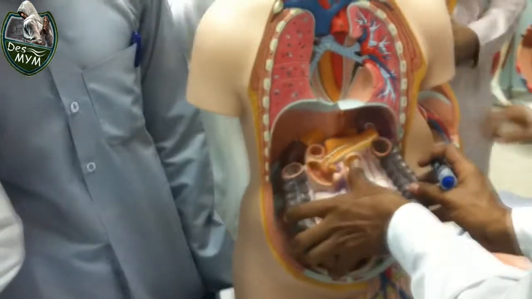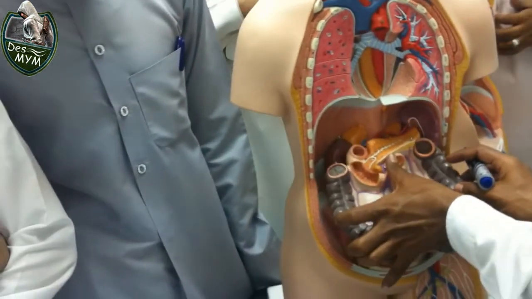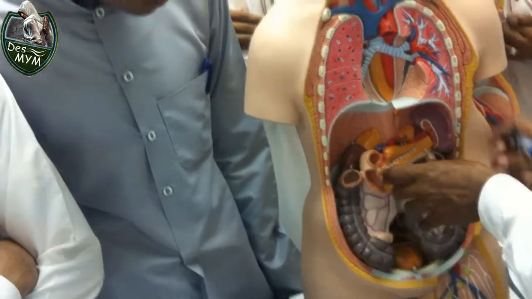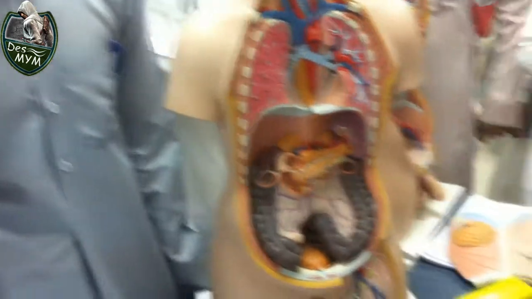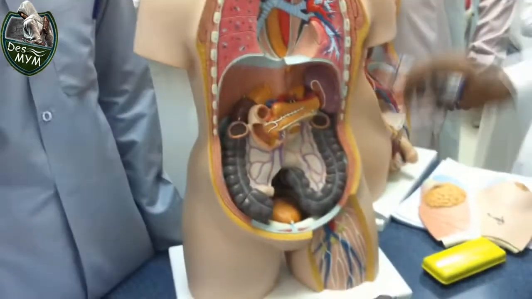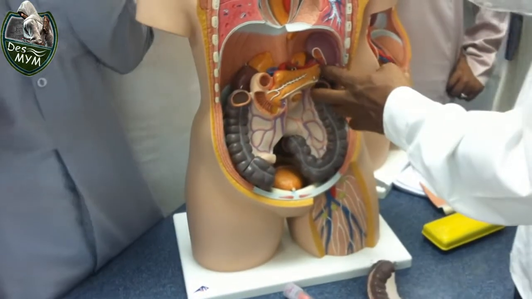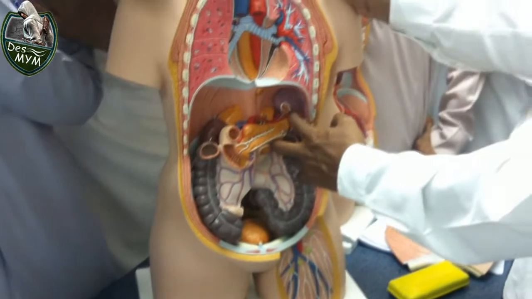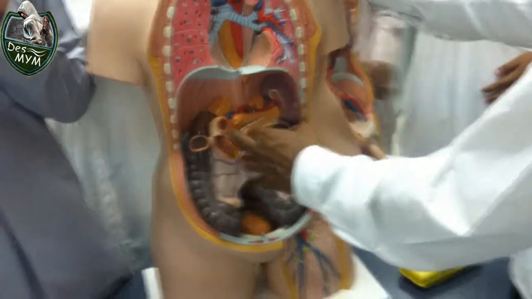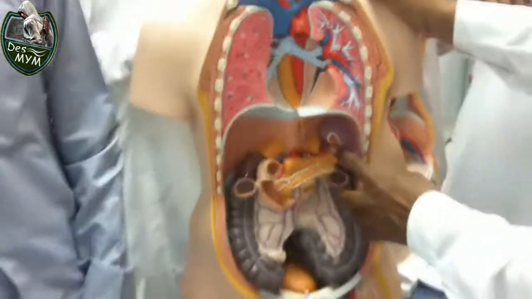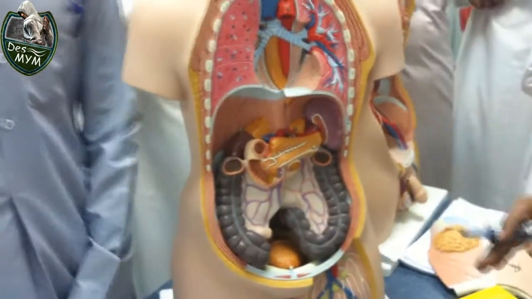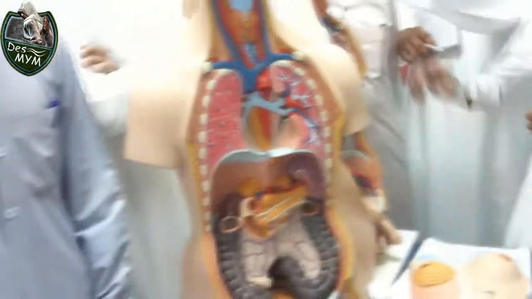Just the tail is attached like this. You see, just the tail is attached to the spleen. The tail of the pancreas is attached to the spleen. So this is the head, narrowed area, neck, body, and tail. Okay, this is about the pancreas.